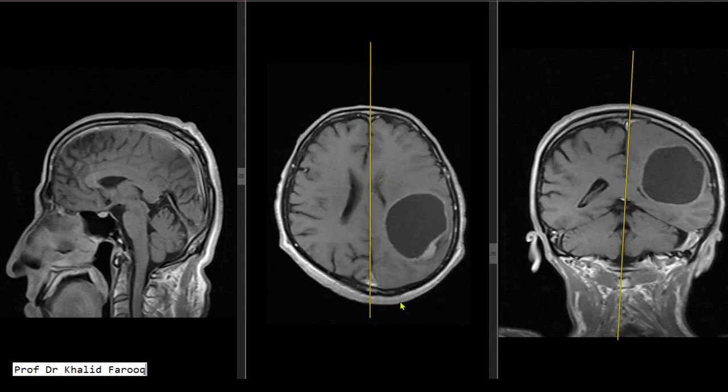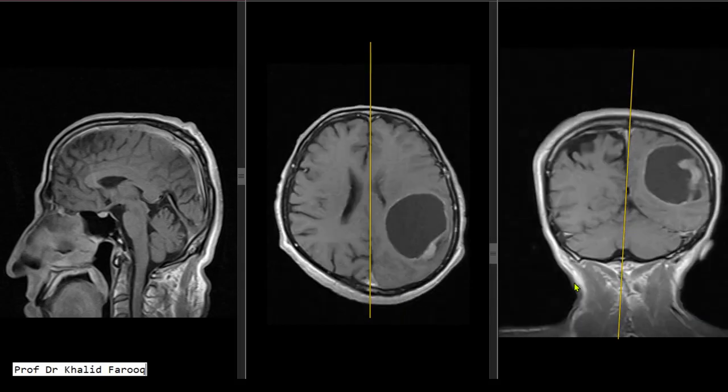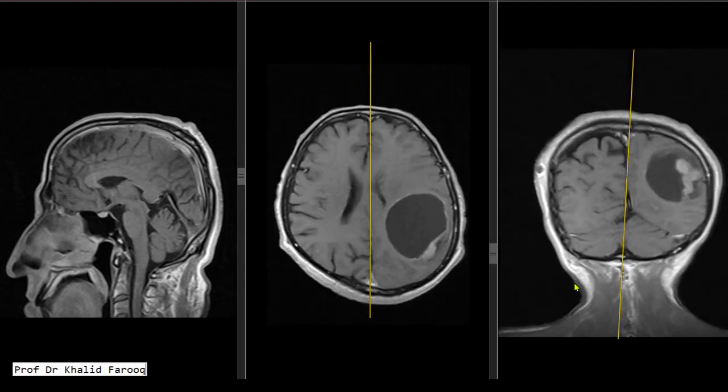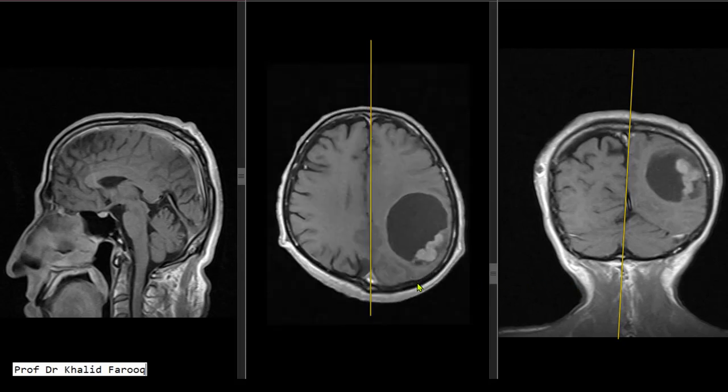The possibility of hemangioblastomas cannot be entirely ruled out. However, this requires angiographic correlation to be on safe side for further assessment.